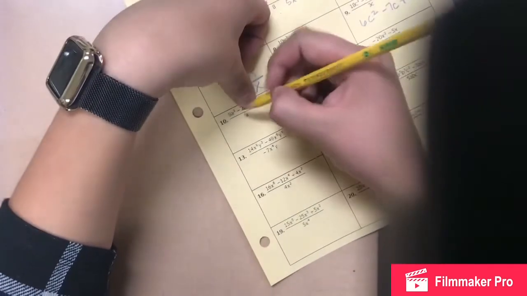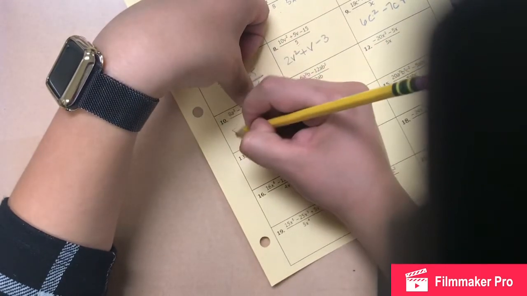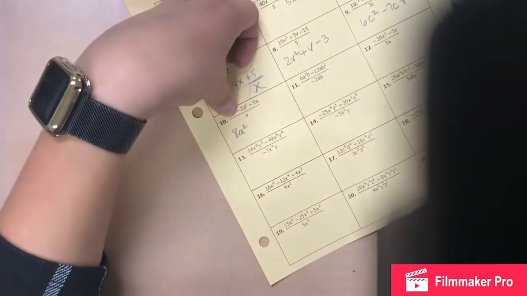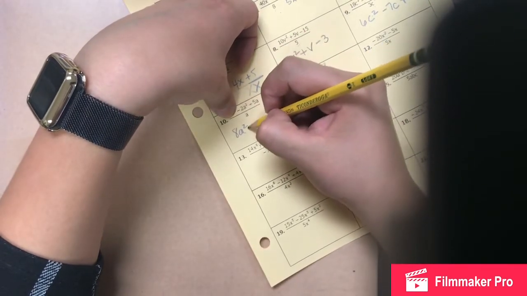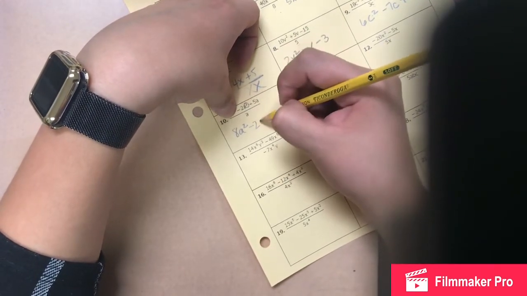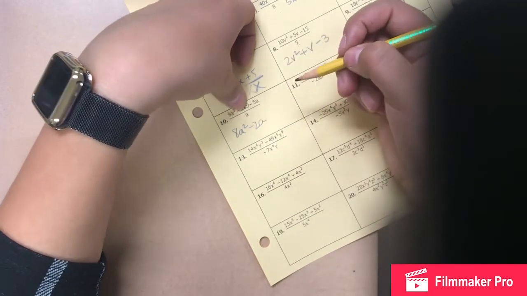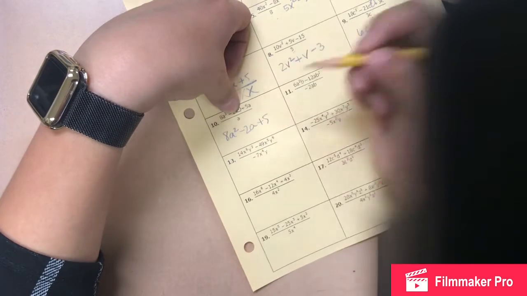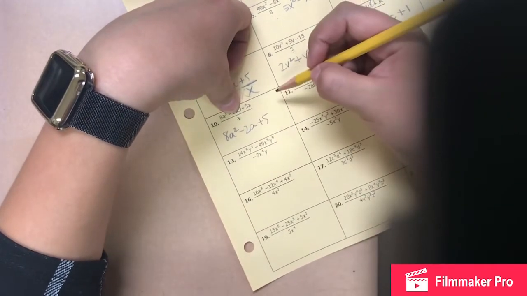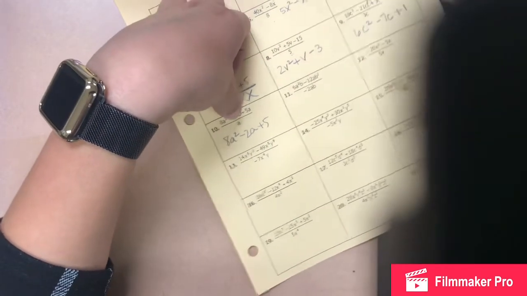Number 10, 8a cubed over a is 8a squared, and then negative 2a squared over a, negative 2a, since 2 minus 1 is 1, so a to the first power. Plus 5a over a is positive 5, because the a's would simplify to 1, which 5 times 1 is 5.